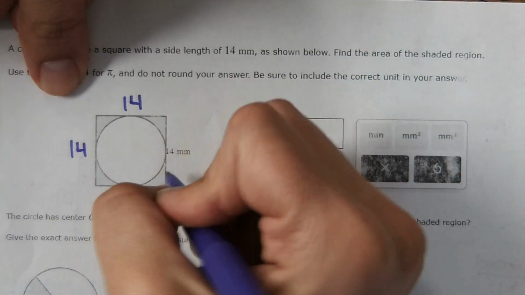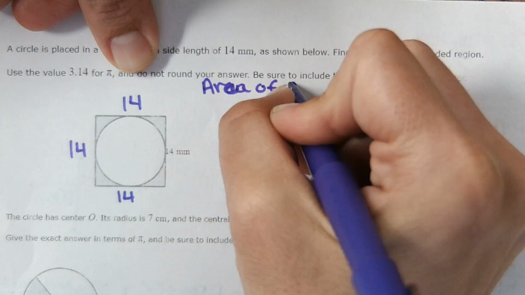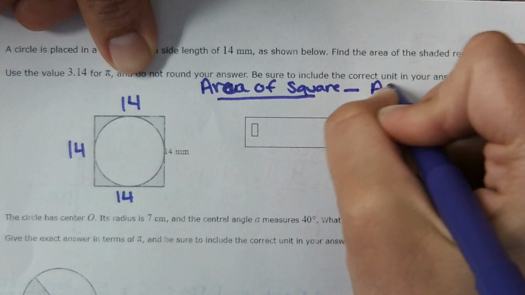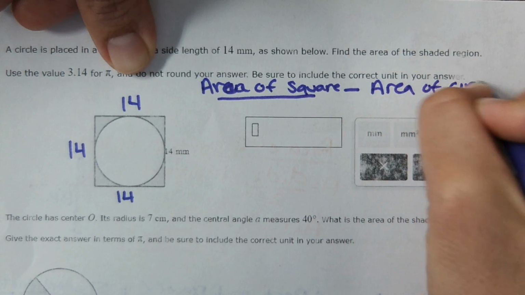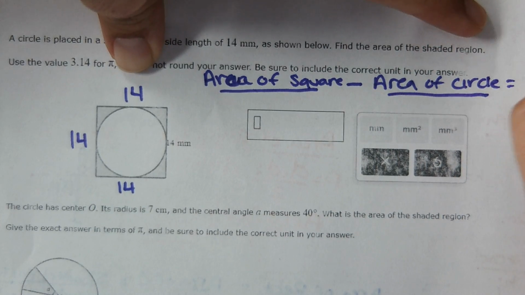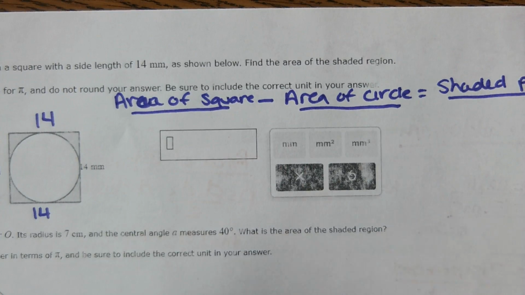So to find just the shaded part, we have to find the area of the square, subtract the area of the circle, and then that will give us the shaded part. Oh, I didn't realize it wasn't all in the frame. Zooming out a little bit.